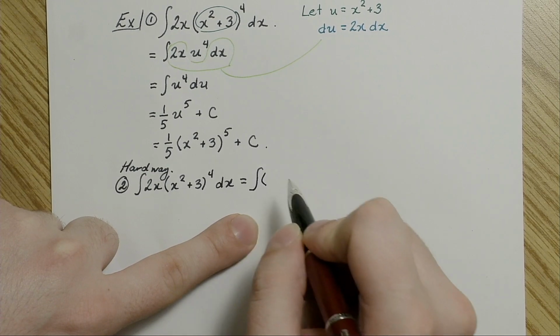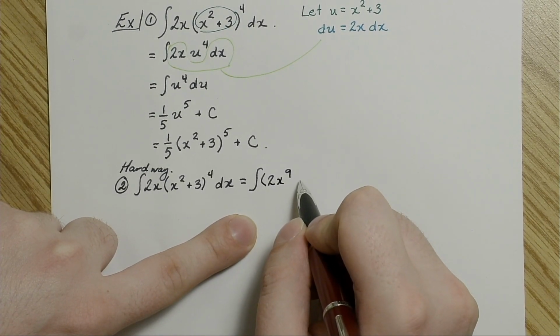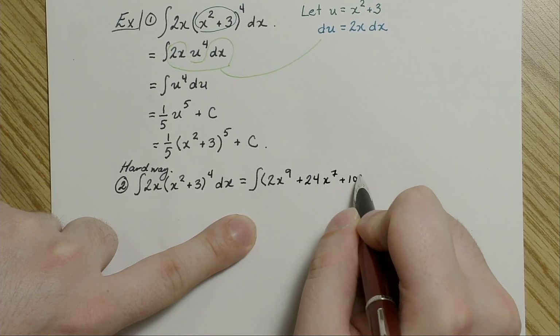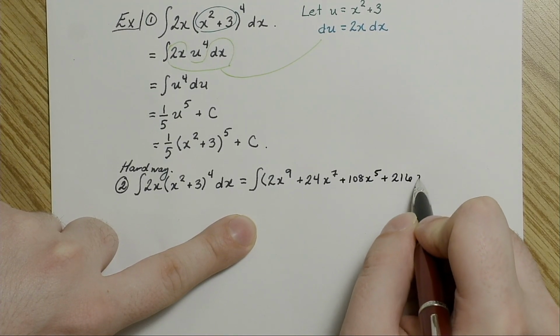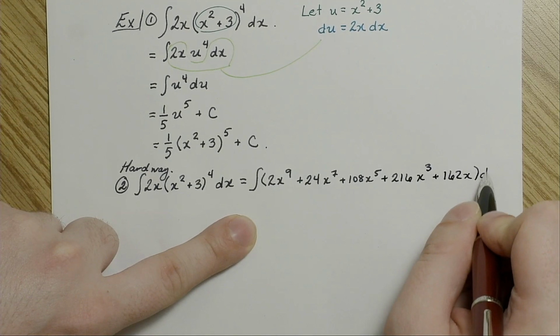I just went to Wolfram Alpha, and it expanded this for me so that I got 2x to the 9th plus 24x to the 7th plus 108x to the 5th plus 216x to the 3rd plus 162x dx.